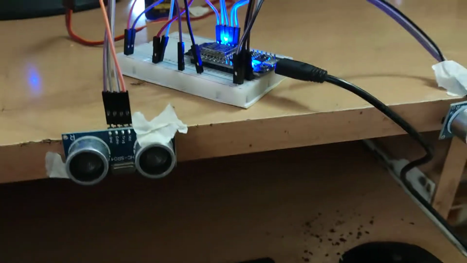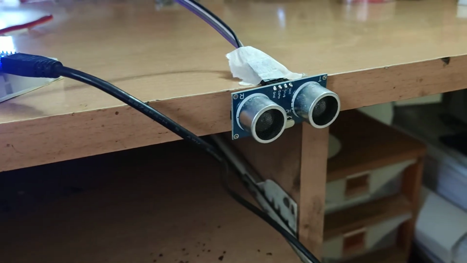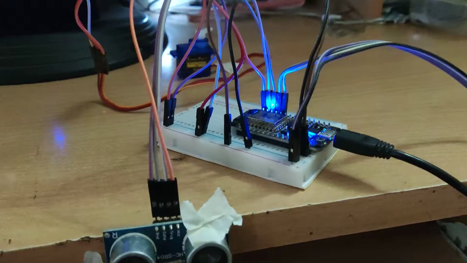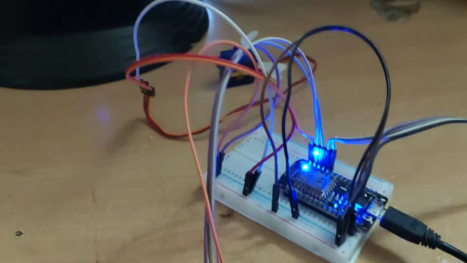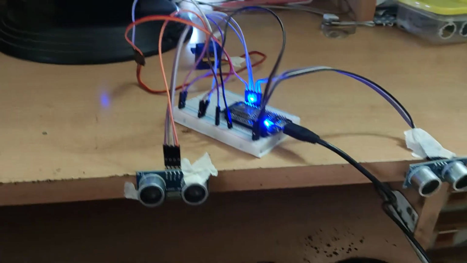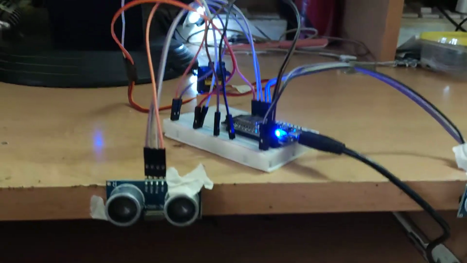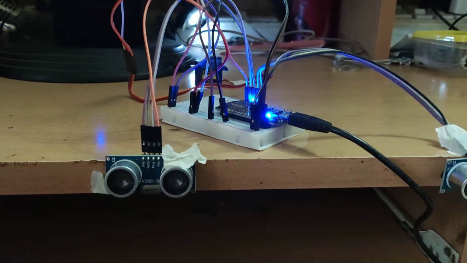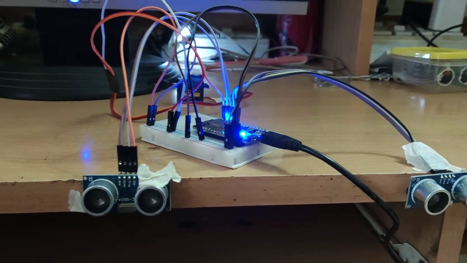Yeah, you see there are two ultrasonic sensors, and the NodeMCU is in between, which is a microcontroller, and one servo motor is there. So this is the complete system. So this is what the project is actually made for.